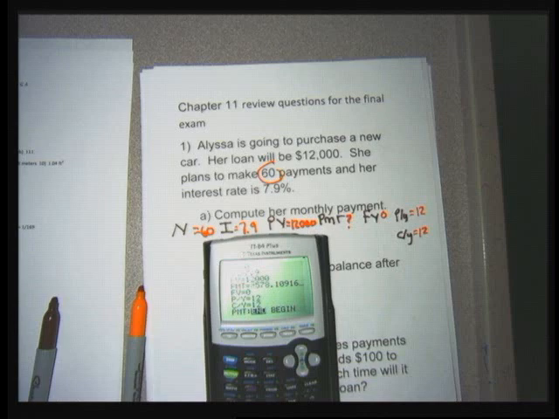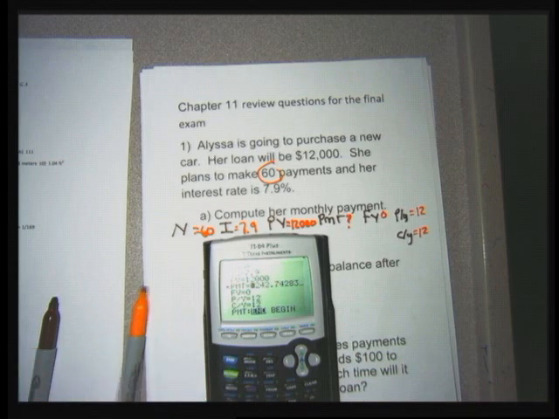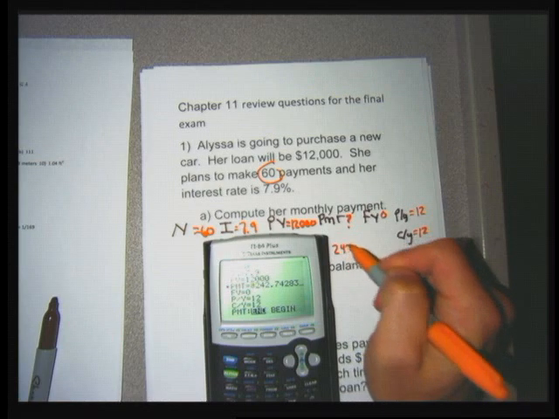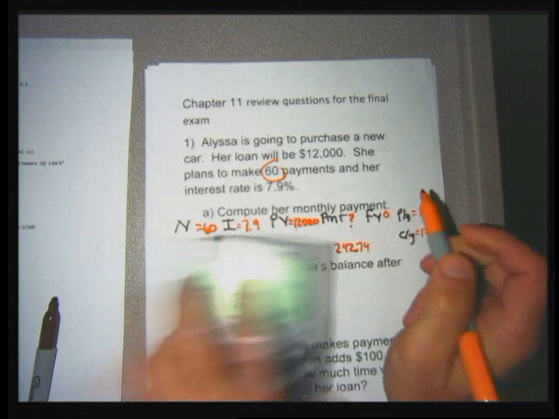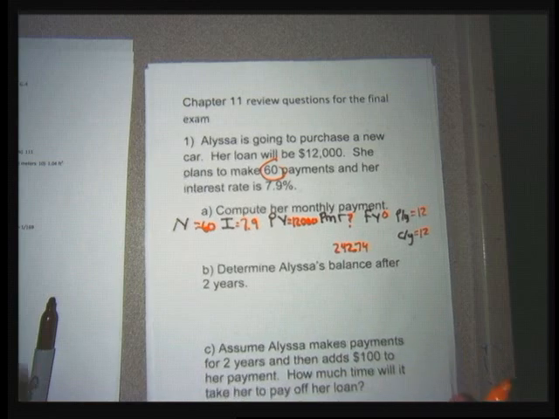It doesn't matter what it has in there. Mine had something in there that I did earlier. I'm just going to hit my alpha button and enter, and it's going to go over it. So Alyssa's payment is going to be, I'm going to round it to 2 decimals, $242.74.